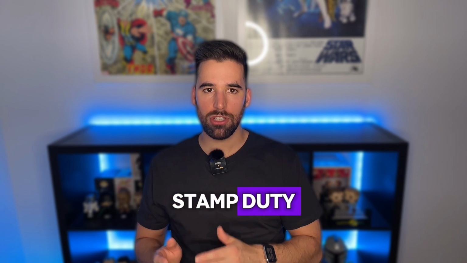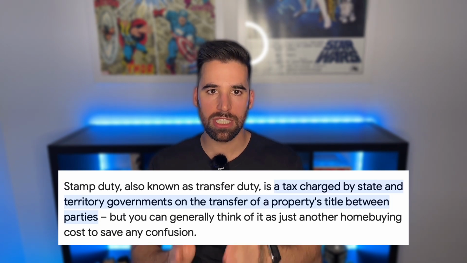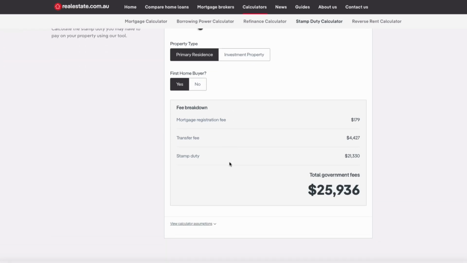And this is stamp duty, which is a state-based tax, and the amount actually differs across each state and territory. Some states even have exemptions for first home buyers, and that's why it's important to do your research on stamp duty. But if we look at South Australia, which is where I buy properties for my clients, if we were to purchase a $500,000 property, the stamp duty will be around $26,000.